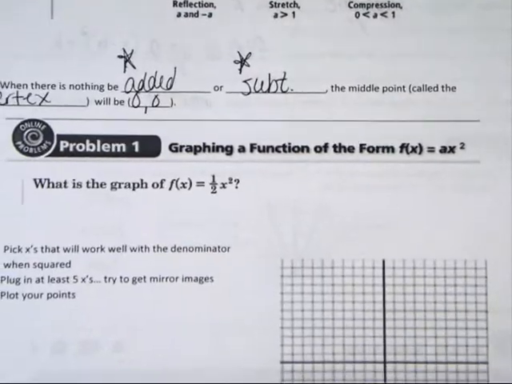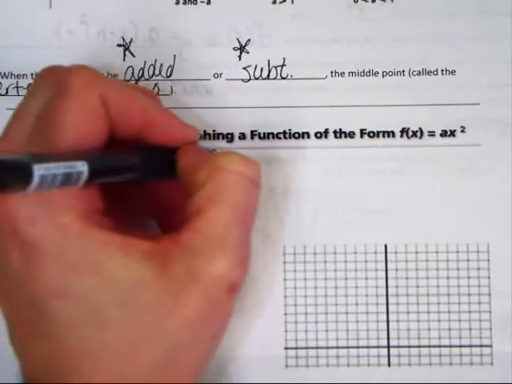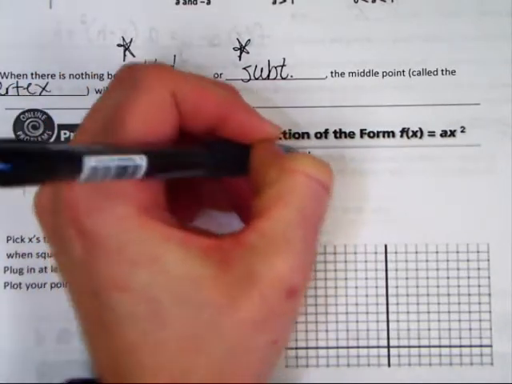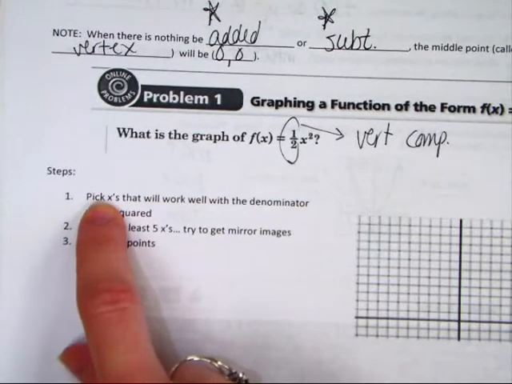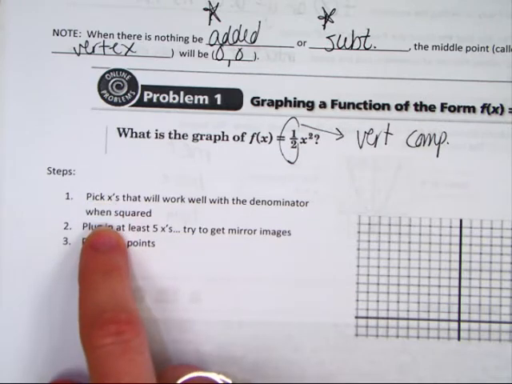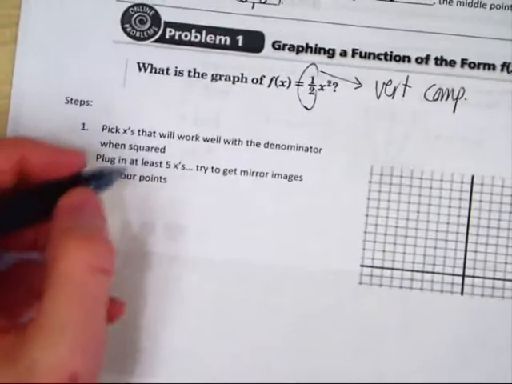Let's look at problem 1. What is the graph of f of x equals 1/2 x squared? See this 1/2? That means it's going to be vertically compressed. You should remember that from absolute values. Now take a look at what I encouraged you to do. Pick x's that work well with the denominator. Plug in at least 5 x's, try to get the mirror images, plot your points.